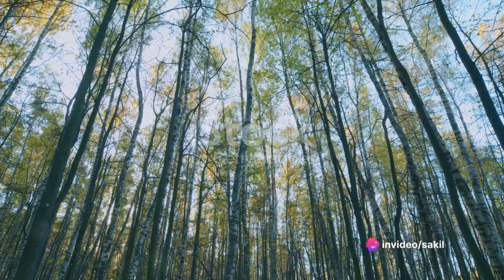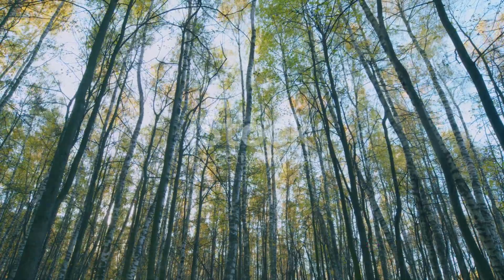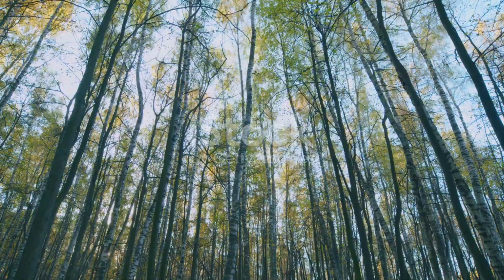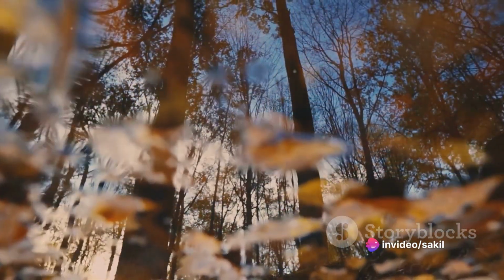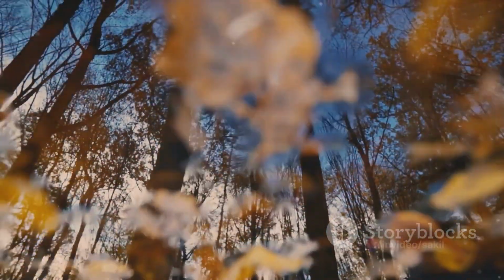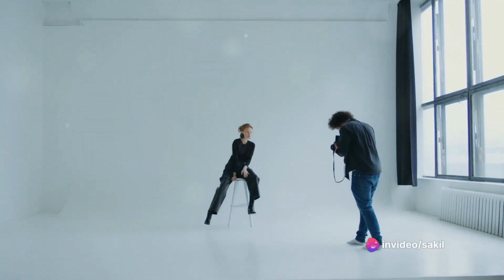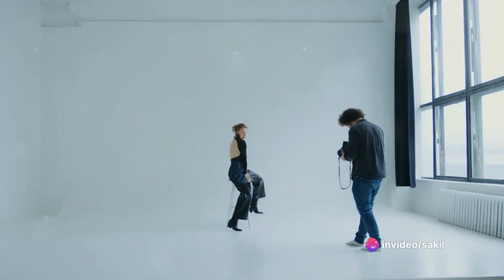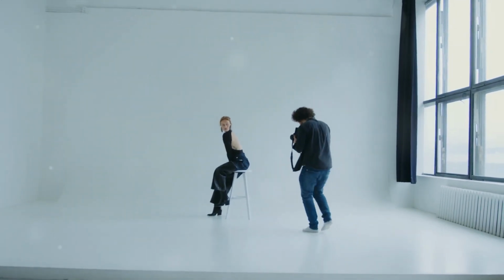Think about how a window frame or an archway can work as a natural border, highlighting and isolating your subject. Even everyday items like trees, doorways, or the arms of your subject can serve as framing devices. It's all about how you position these elements in relation to your subject. The beauty of framing within a frame lies in its versatility. You can use it in any type of photography, from landscapes to portraits, and it always adds an extra layer of intrigue to your shots.